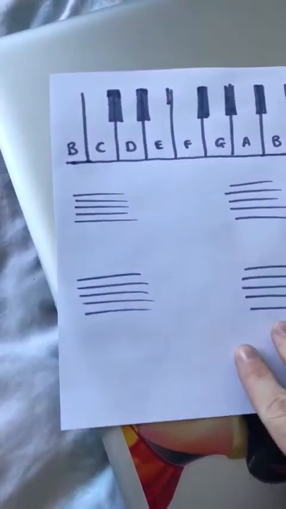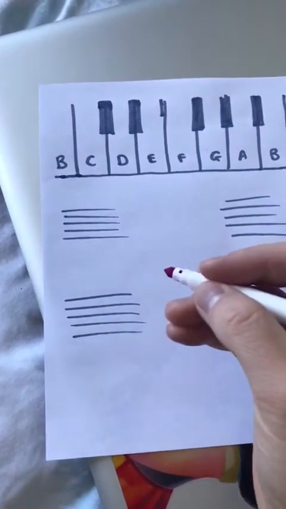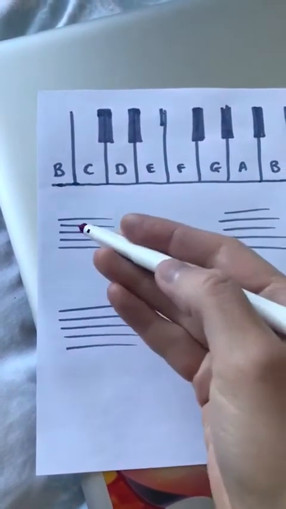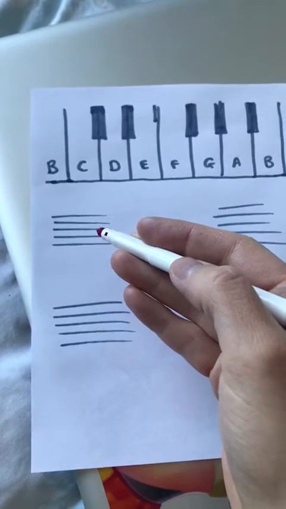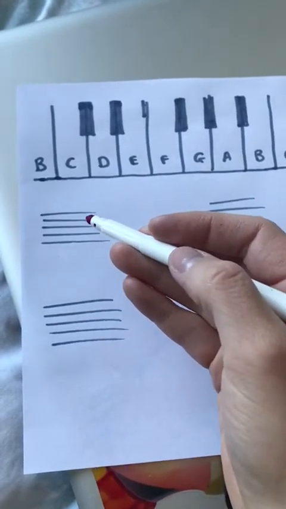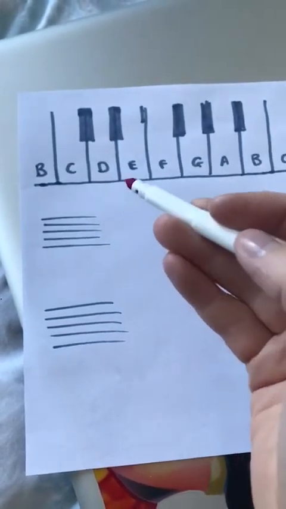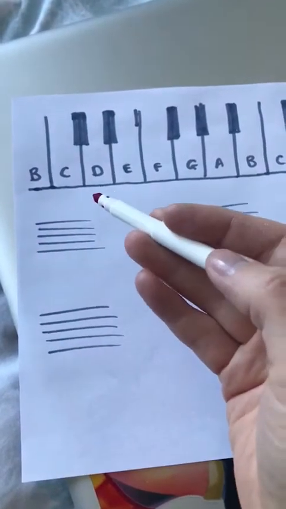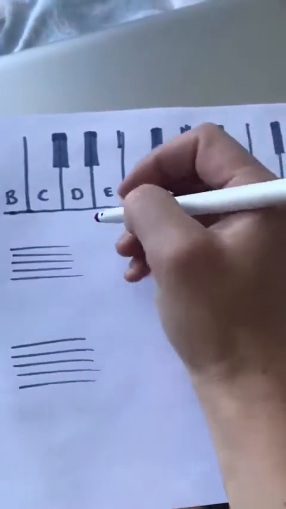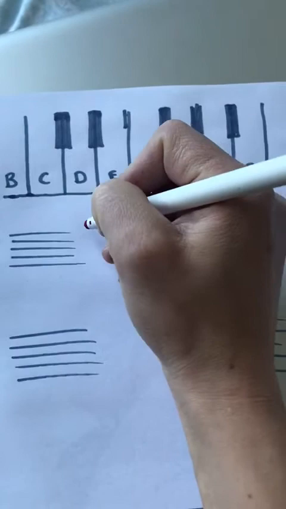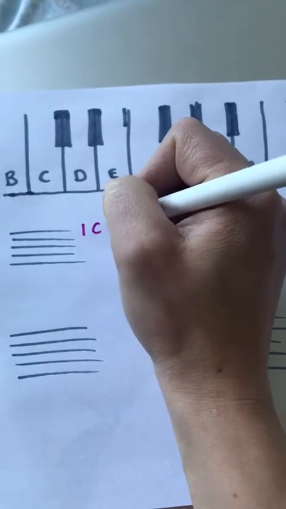First of all, if we're looking at the key of C, then there are no accidentals in the key signature. So what I then need to do is think, right, I'm in the key of C, so chord 1 is going to be C, because it's the key of C. I'm going to write down that chord 1 is C.